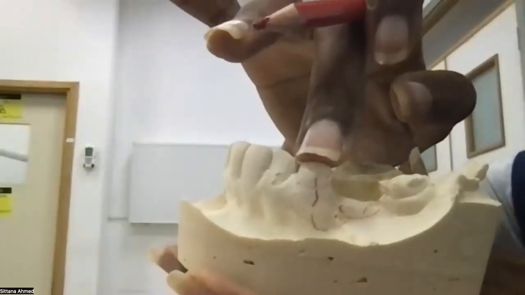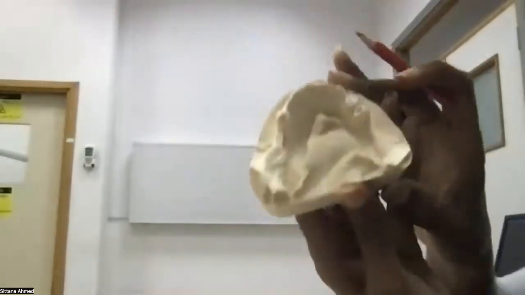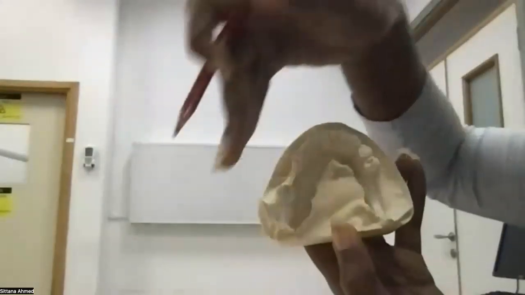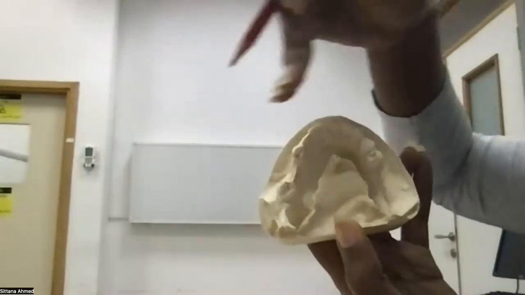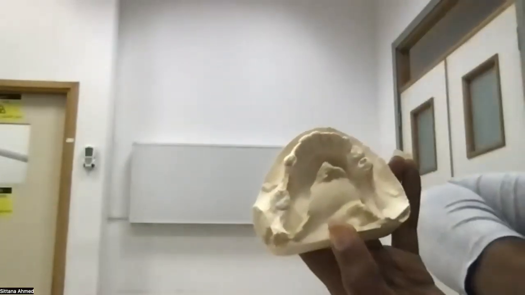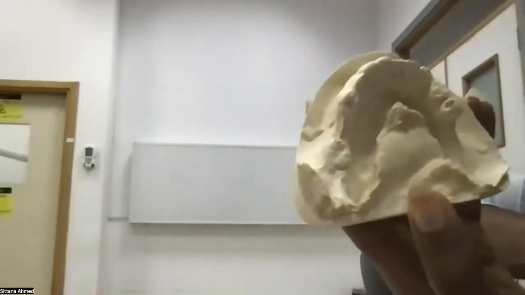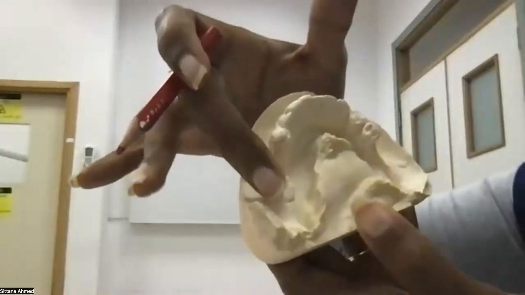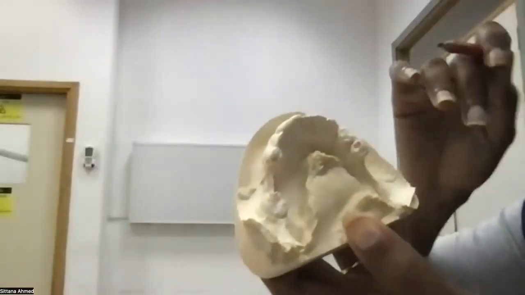Now I can stop here and no one will tell me I am wrong, because if I'm going to put a clasp here, I have already fulfilled the requirement that the minimum requirement is 1 clasp for each side. I can be done. But let's say I want to add more. That's fine. We add 1 more. Let's put 1 clasp on this tooth.